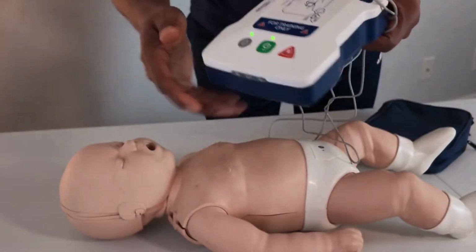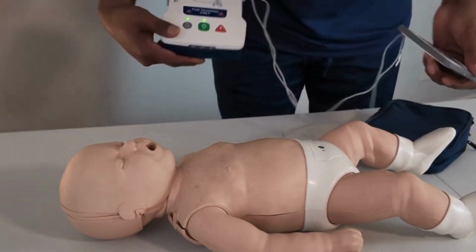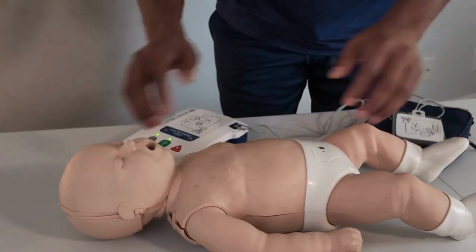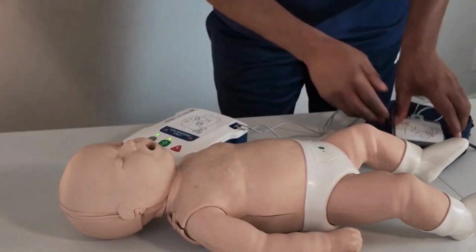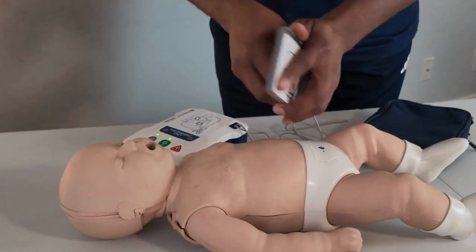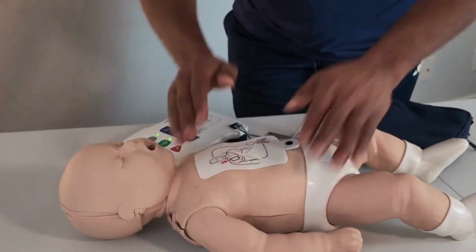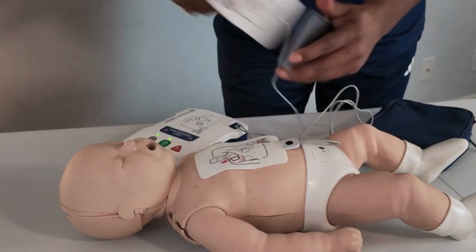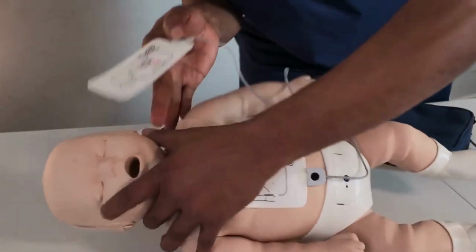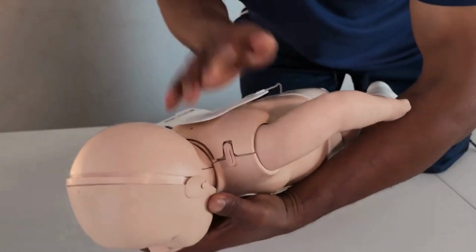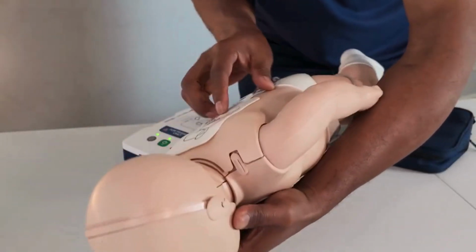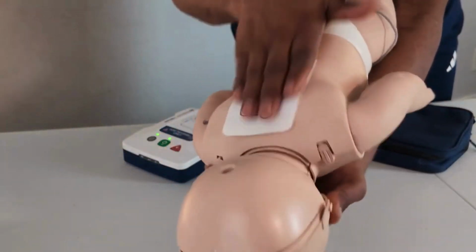Child patient. Remove the child's shirt. So, Remove packet and apply pads onto child's bare skin. Apply pads to child's back and chest as shown in the pictures. Press pads firmly on skin. Press pads firmly on skin.